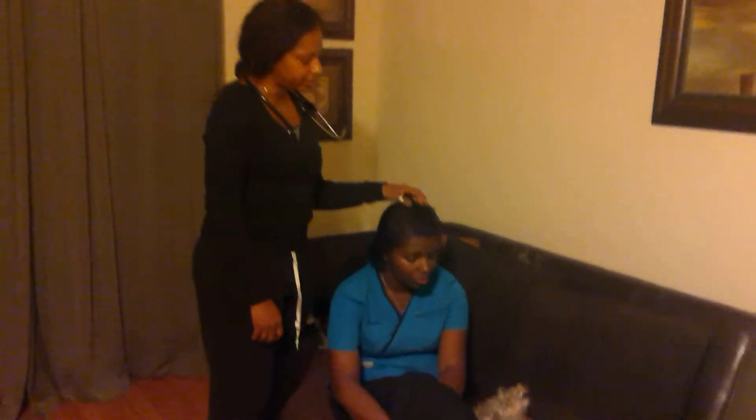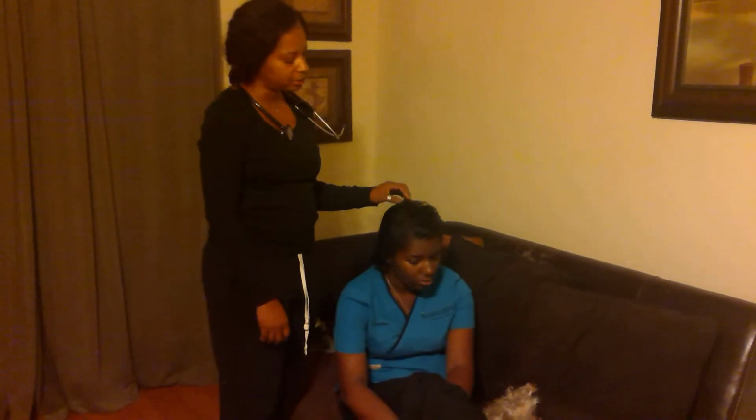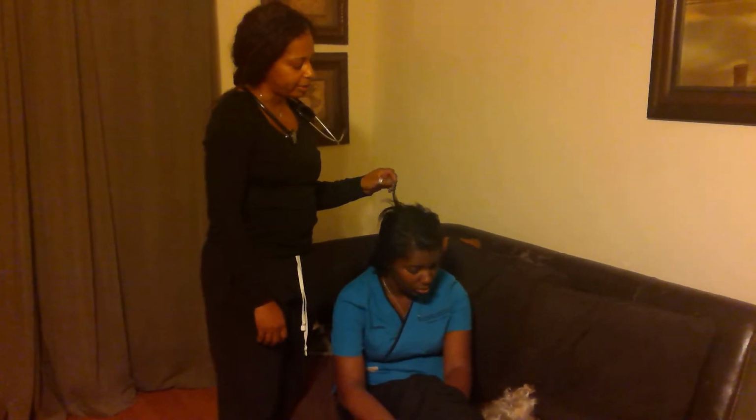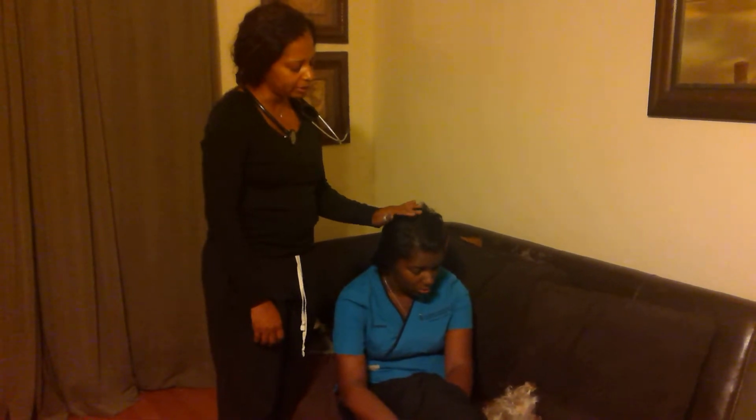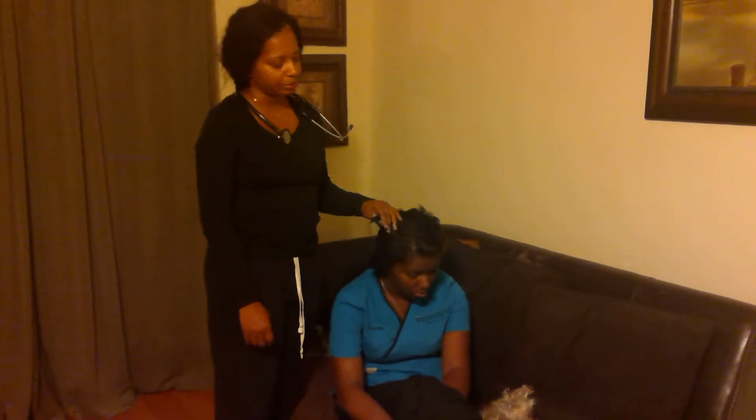First thing I would do with my patient, I would assess their hair. I would excuse that for me. I would assess her hair just to check her scalp, see if there's any type of abrasions. I would look at the hair to see if it's dry, if it's brittle.